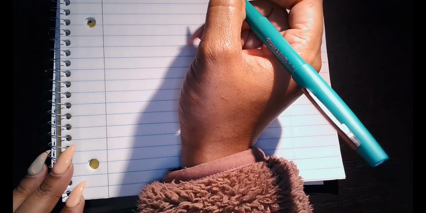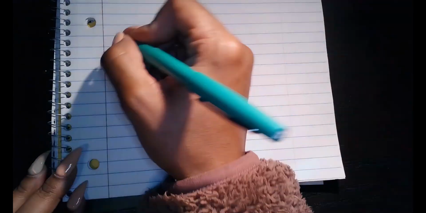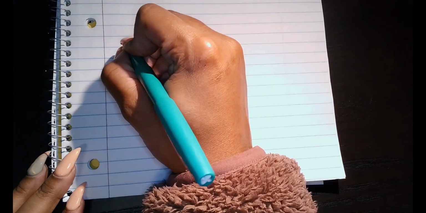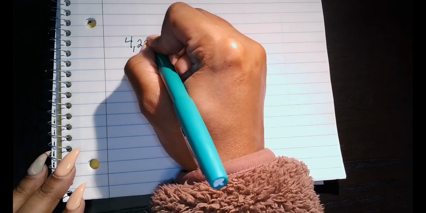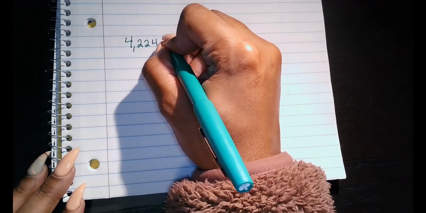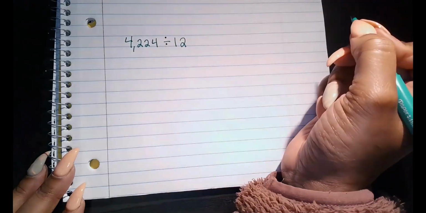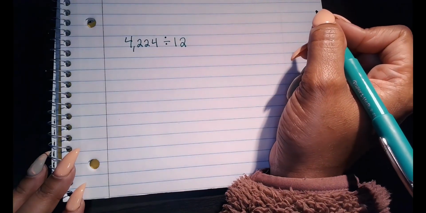All right, so let's do this one together. Go grab your paper and pencil if you haven't already. And we're going to do a 4-digit divided by 2-digit. So we're going to do 4,224 divided by 12. All right, I'll give you a moment to write that down.